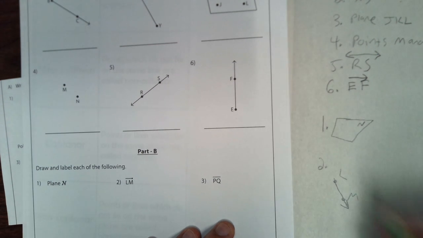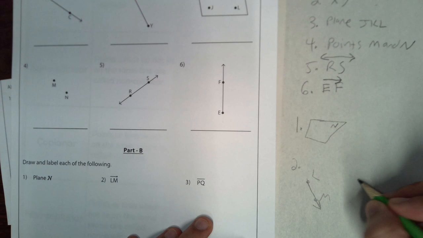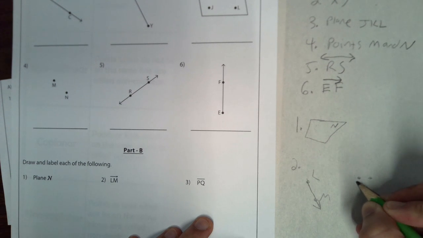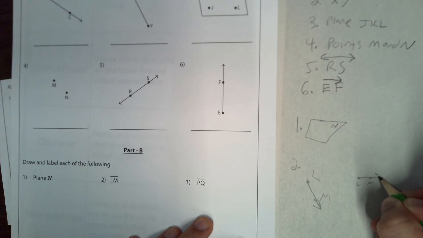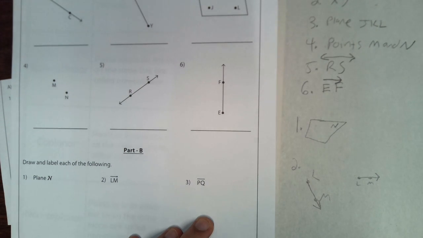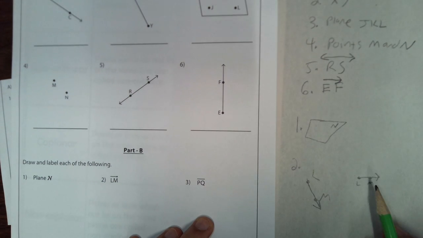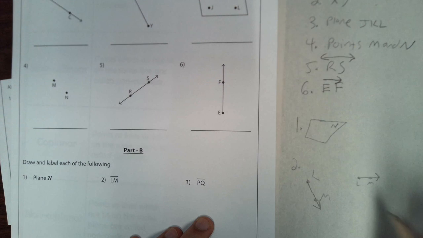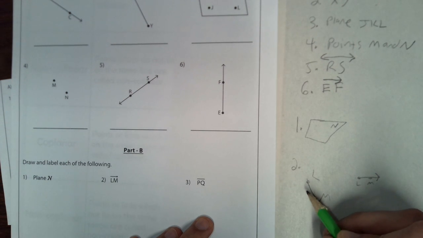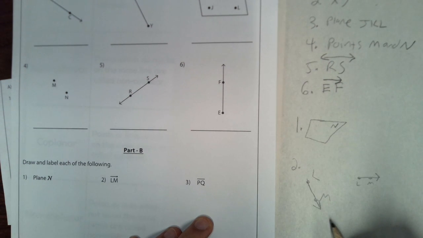Okay, and it doesn't matter which orientation you have. You could have just made it simple. You could have made it here, L, M, boom, ray. So this or this is perfectly fine. You just got to make sure L is here, an endpoint, and the arrow goes through point M.